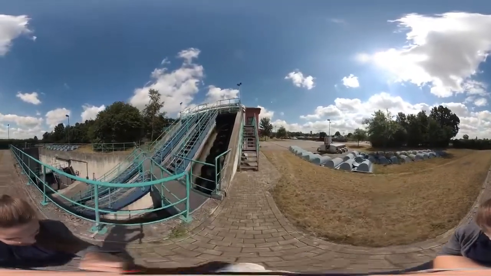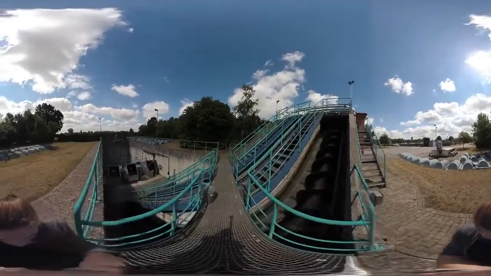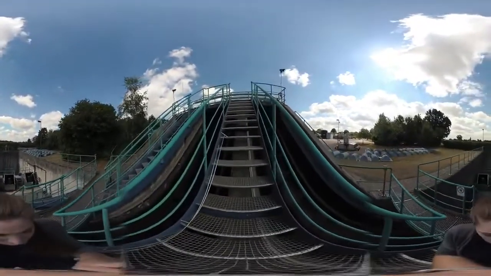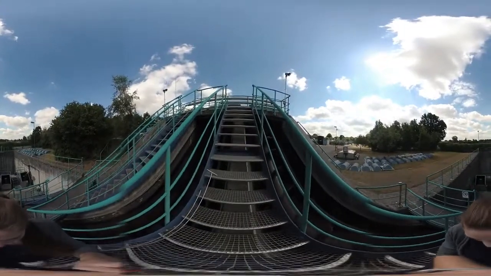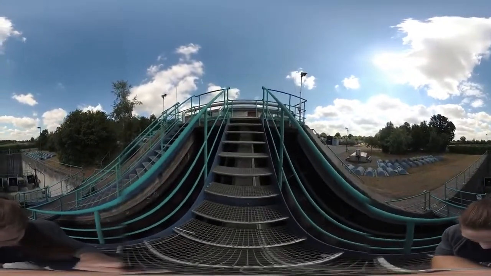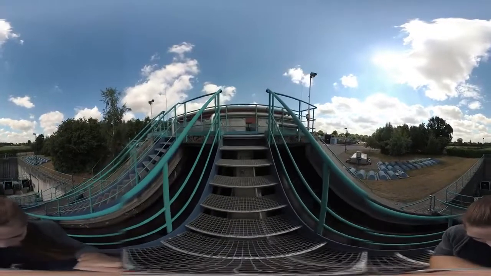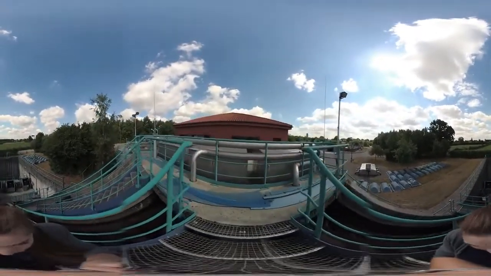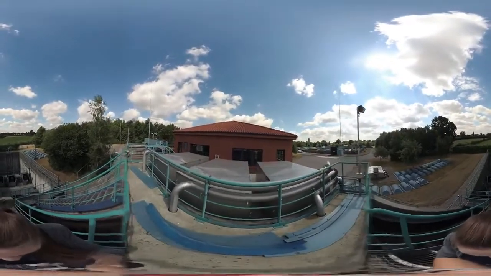Here you find the screw pumps which lift the wastewater up to the upper level so that the wastewater can flow by gravity through the whole wastewater treatment plant. This film is to find out how we can use the new 360-degree camera technique in education in wastewater.